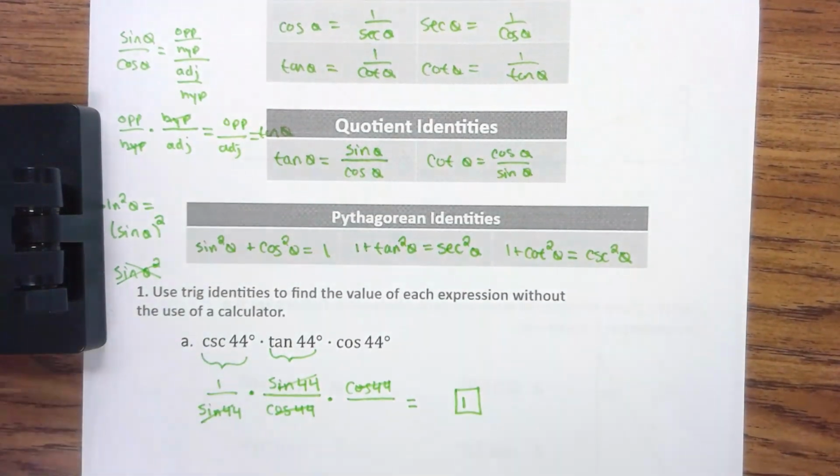Right, so you've got to be willing to try some different identities. There's not going to be a clear-cut way of, if you see one example, you just do more examples like this. You're going to have to be creative and willing to try some different things to come up with a simplified version here, right?